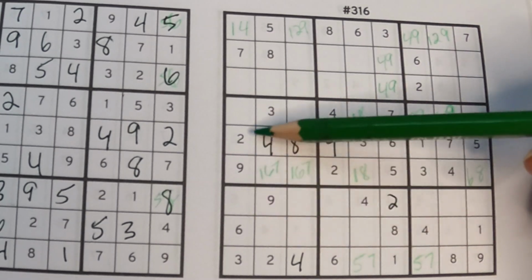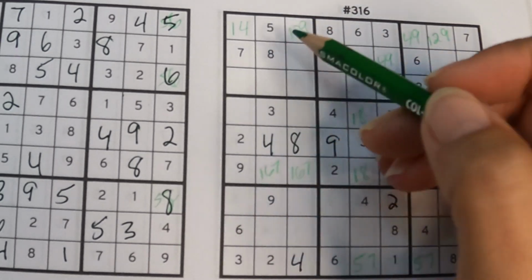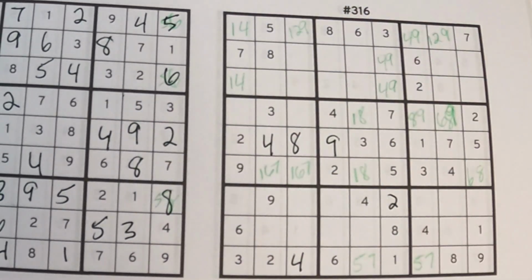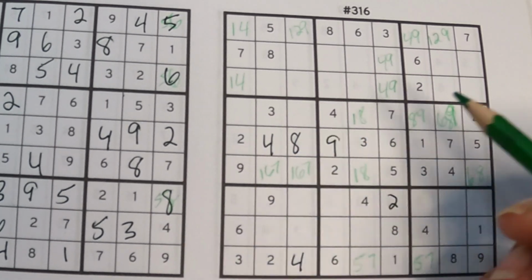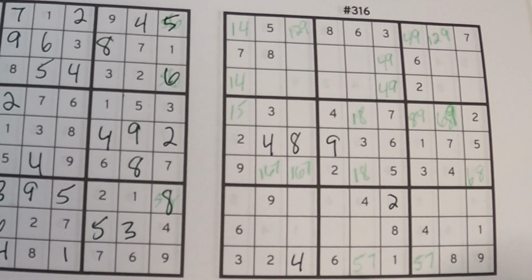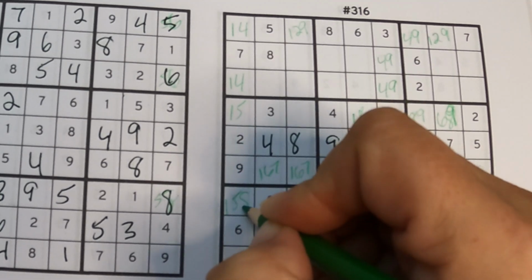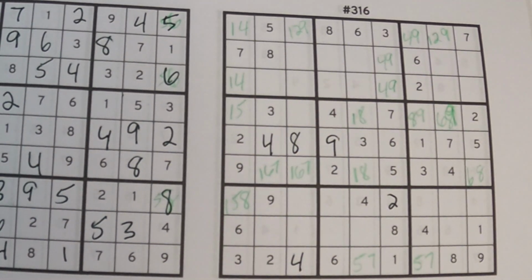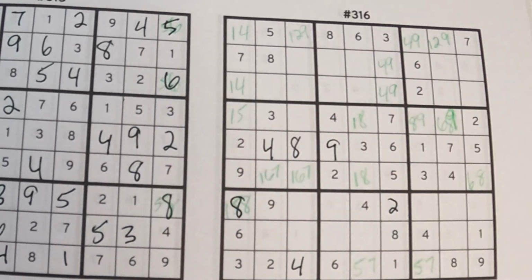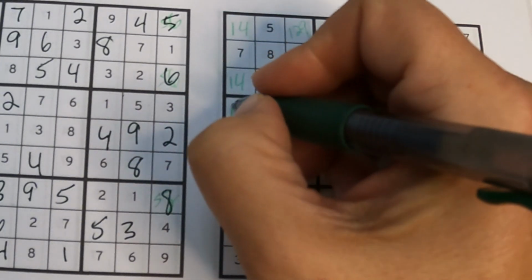If we look at this column, we're missing 1, 4, 5, and 8. We've got 5 and 8 here, so 1, 4. 4 and 8 here, so 1, 5. 4 here, so 1, 5, 8. That means the only place the 8 can be in that column is here. And the only place the 5 can be is here.